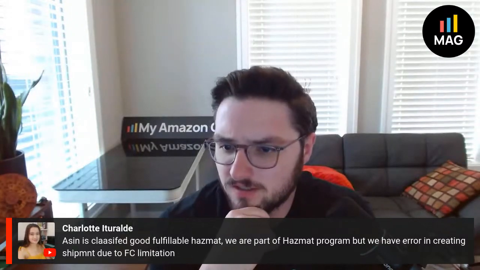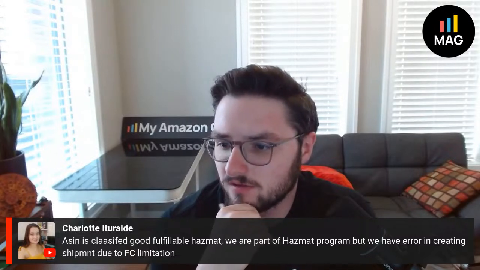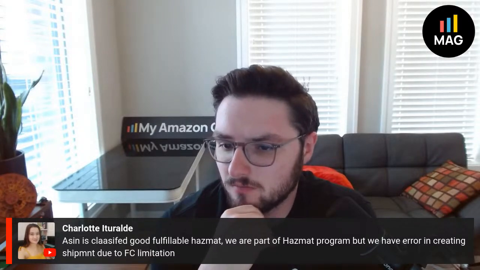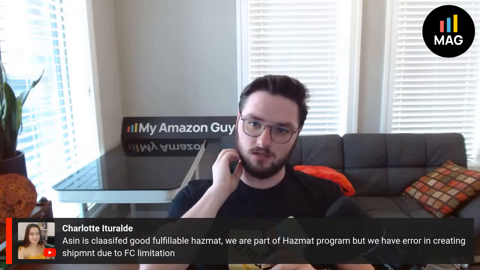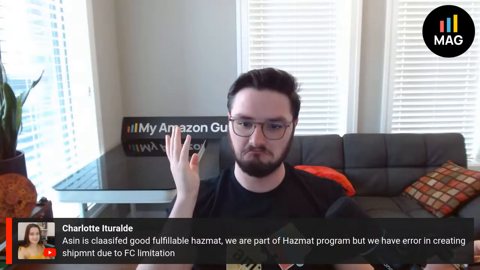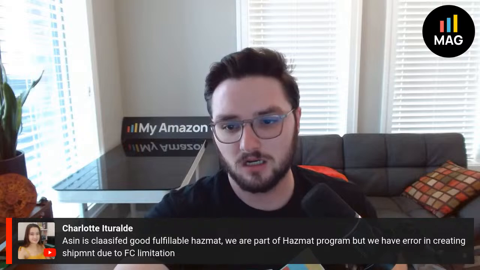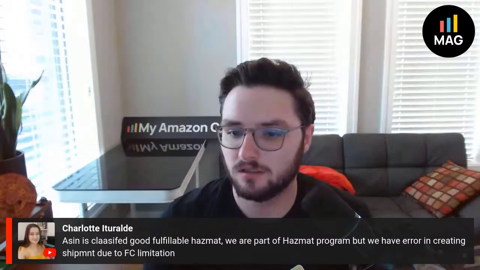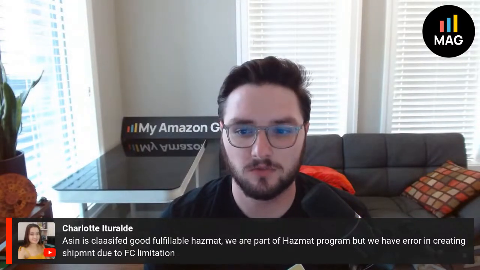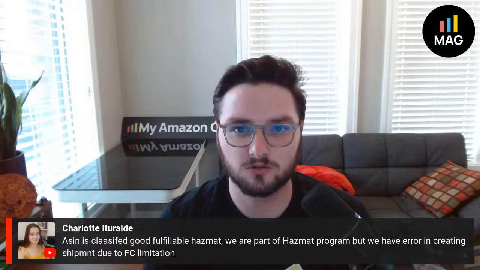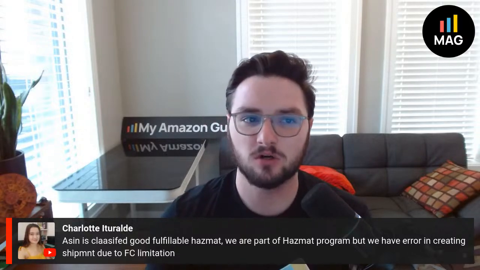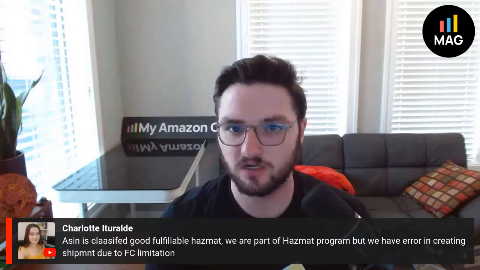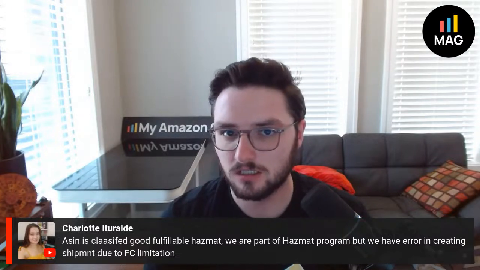Okay. So your ASIN is good, fulfillable, hazmat. We have a hazmat program. We have an error in creating shipment due to FC limitation. This can happen. It's not uncommon. But typically when you're having a shipment issue from FC limitation, that means that you're trying to ship to a non-hazmat warehouse. So the hazmat program has specific Amazon warehouses that you have to ship to.